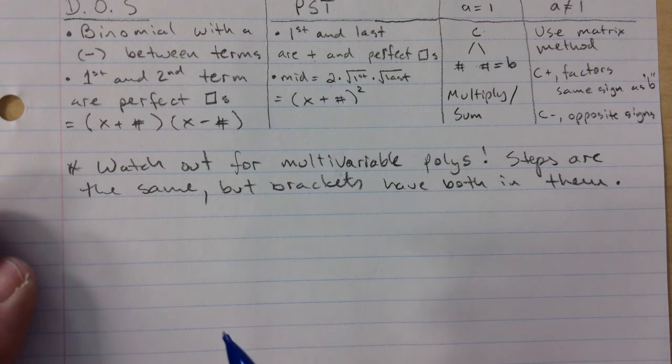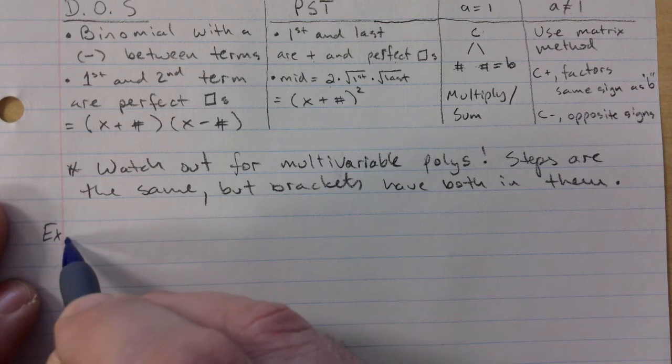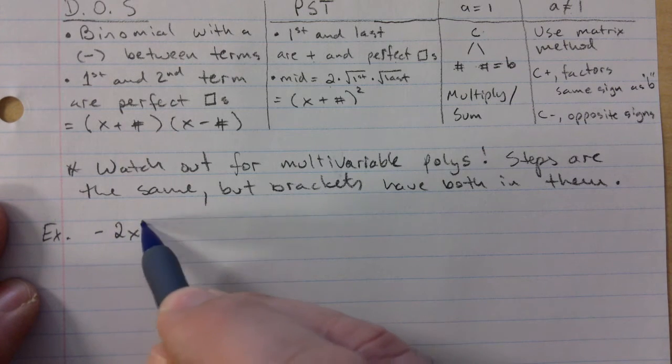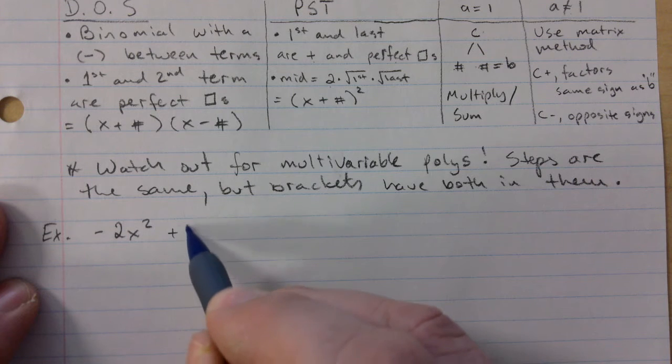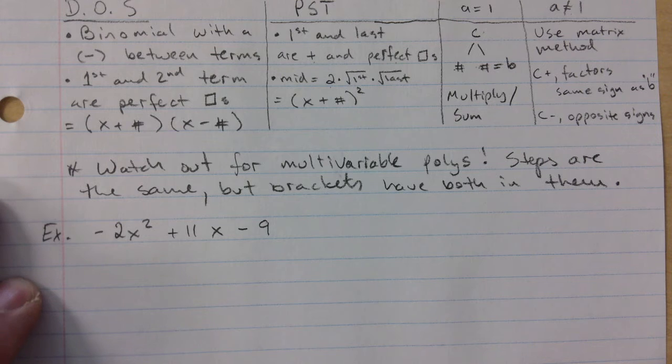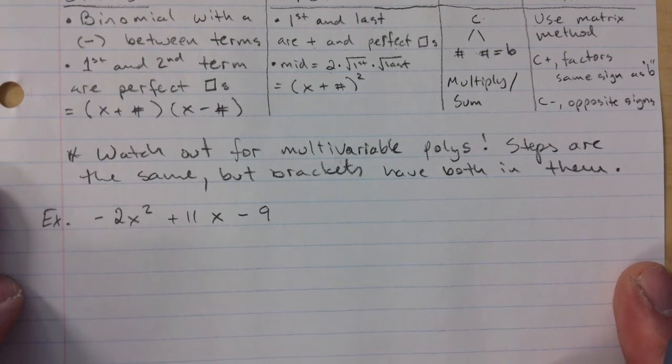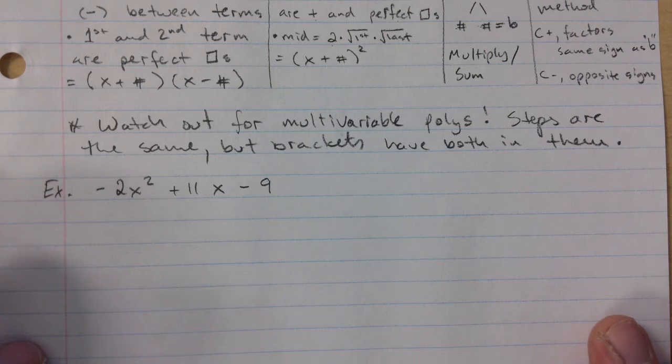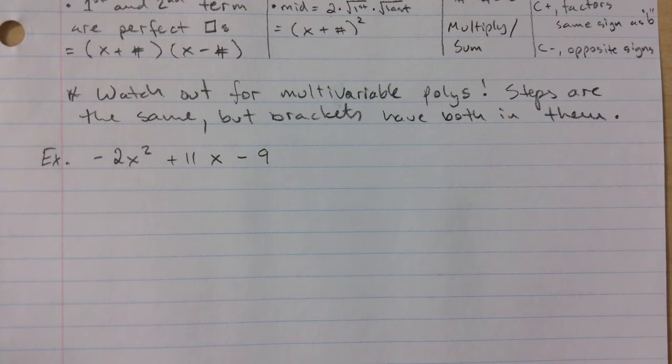Okay, so let's have some examples here. So let's say you get negative 2x squared plus 11x minus 9. And then always make sure you go through the 5 steps, right? The first step, right? Rewrite if necessary. So having the x squared in the front, or the k squared, m squared, whatever. And then take out a GCF.